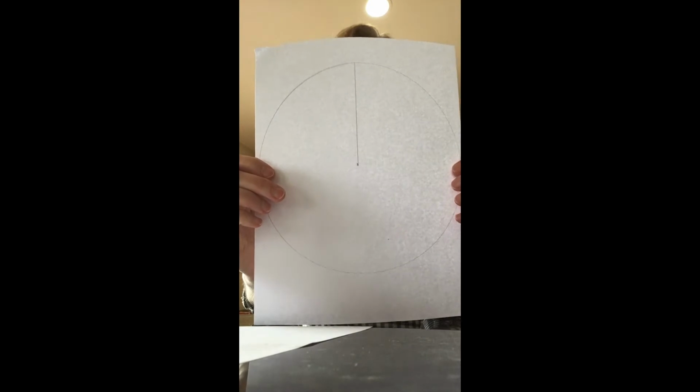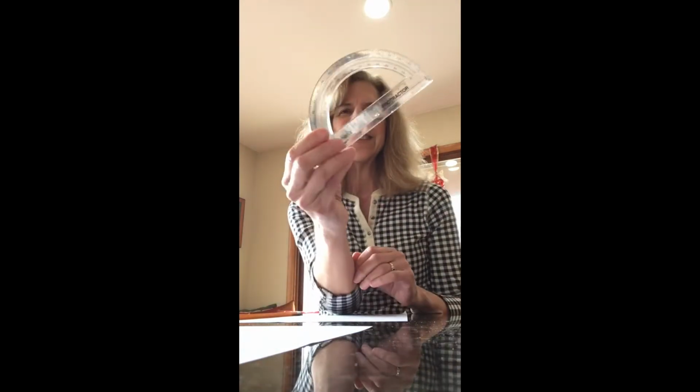So the first thing I have to do is find the center of my circle. We're going to do a little math here, a little geometry. You could do this if you have older children in the house. This is a good little geometry lesson for them. So I drew my circle and then just one line to the edge, and that's going to be the line I start with. Now you get this little thing.